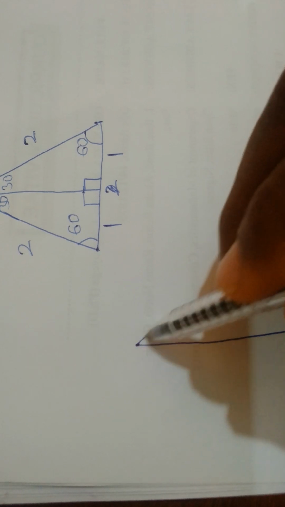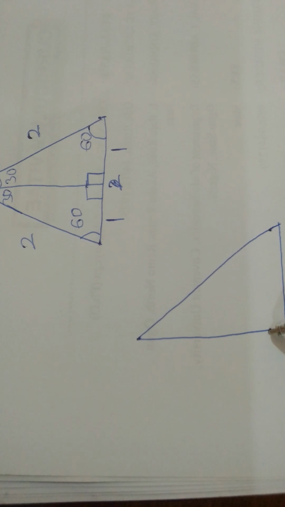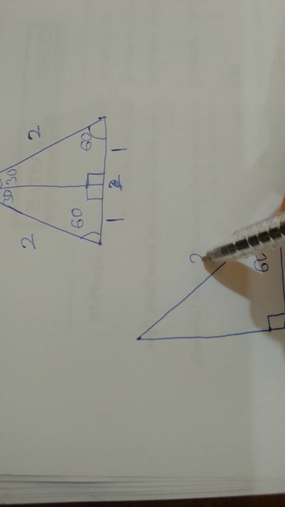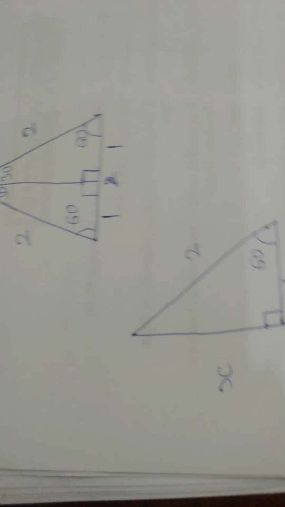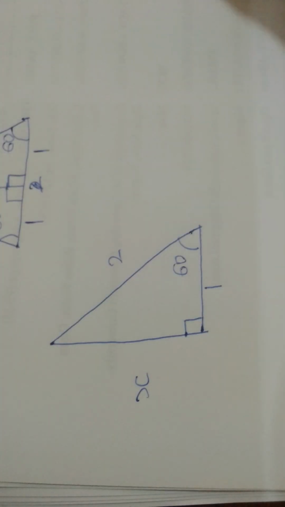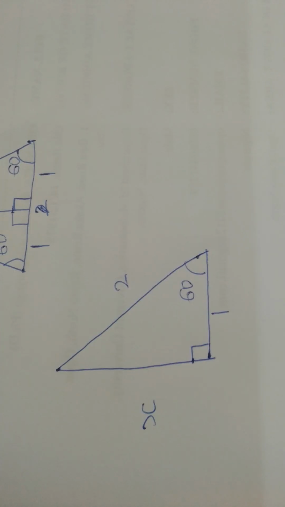So let's pick one. This triangle, this is 90, this is 60, this is 2, this is 1. This side, let us use the Pythagorean theorem to obtain its side x. The Pythagorean theorem states that the square of the hypotenuse side is equal to the sum of the squares of the other sides.